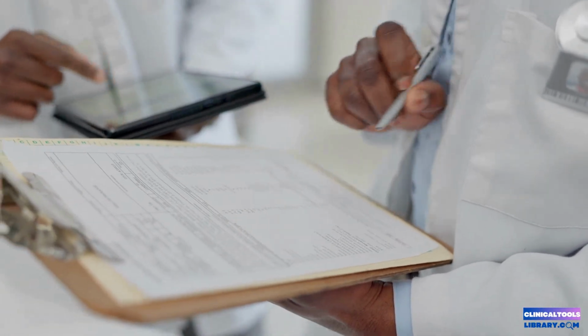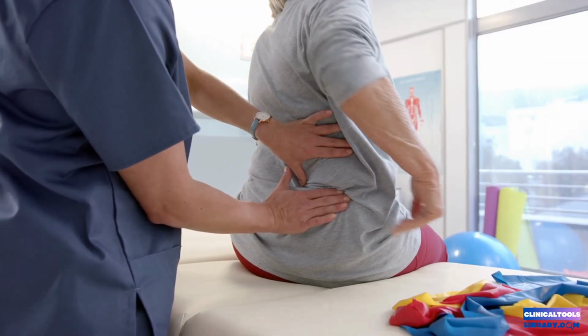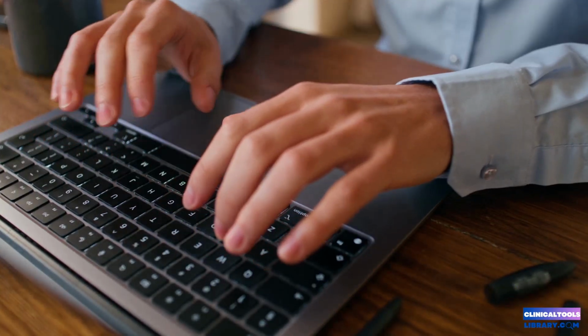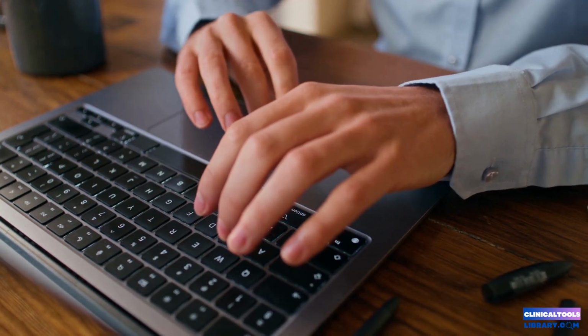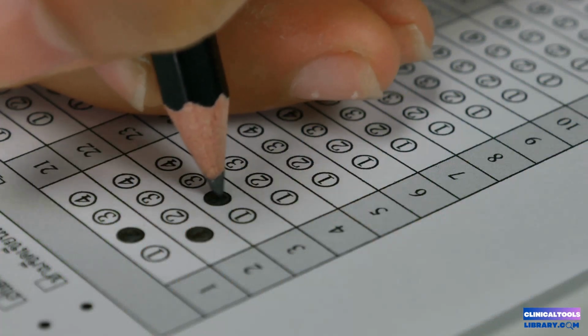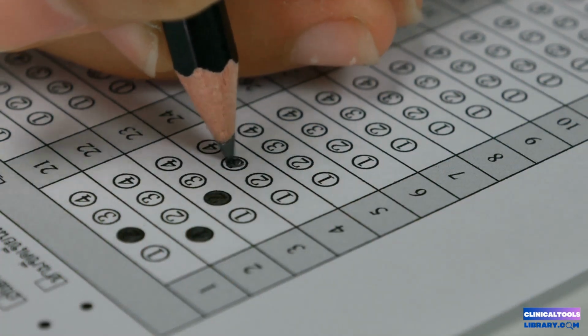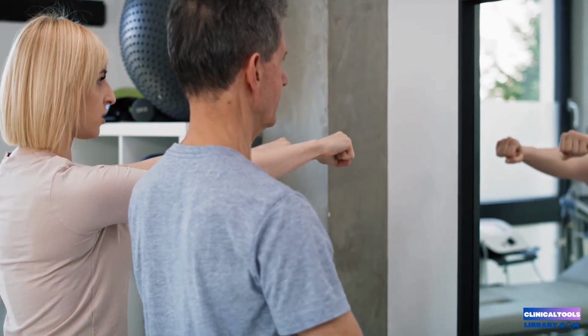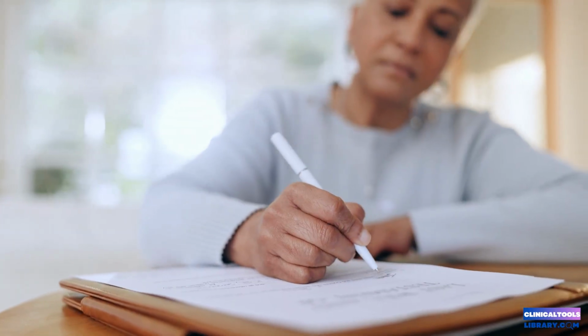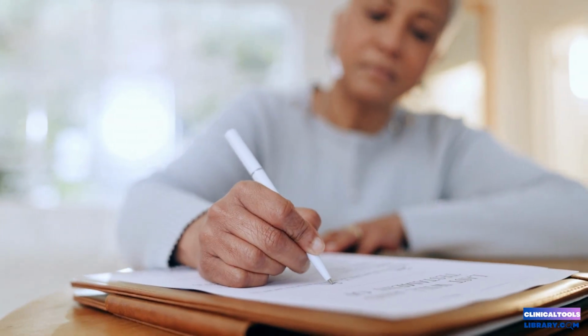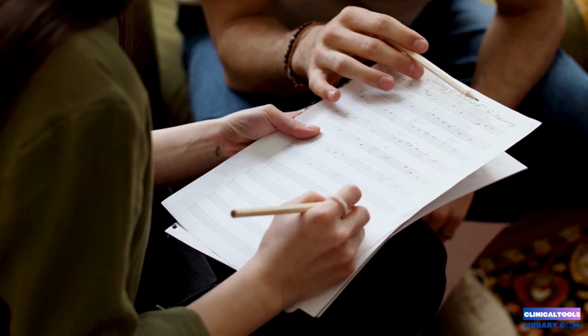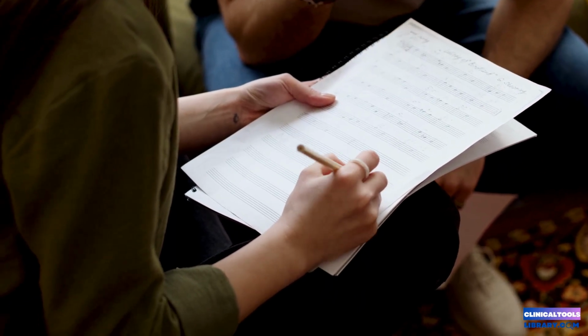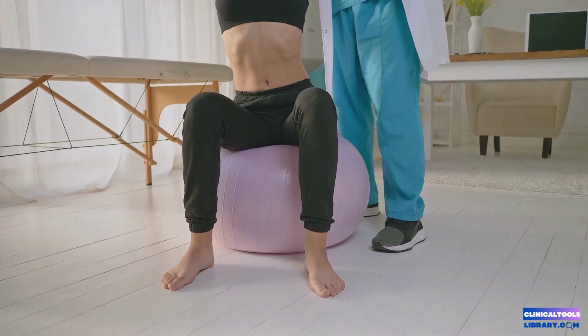The Quick Disabilities of the Arm, Shoulder, and Hand questionnaire consists of 11 items assessing physical function and symptoms in patients with upper limb disorders. Each item addresses specific activities or symptoms, such as opening a jar, carrying a shopping bag, or tingling sensations. Respondents rate their difficulty or symptom severity on a 5-point Likert scale, ranging from no difficulty or symptom to unable to perform or severe symptoms.